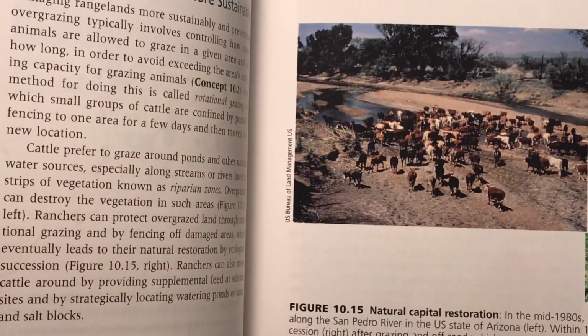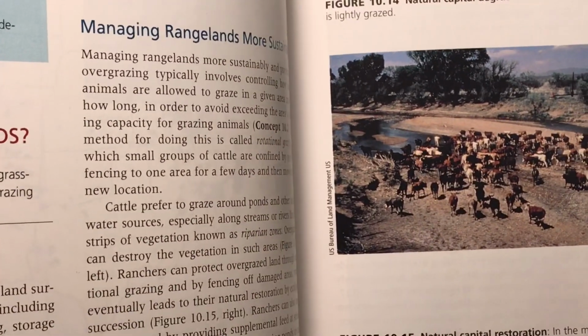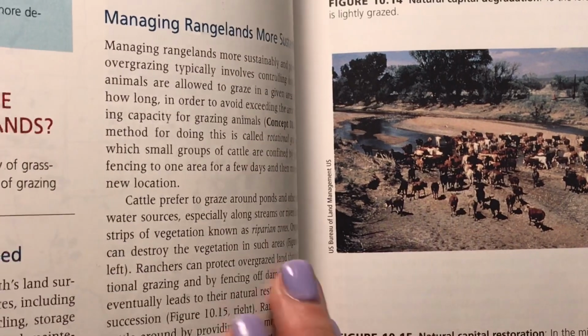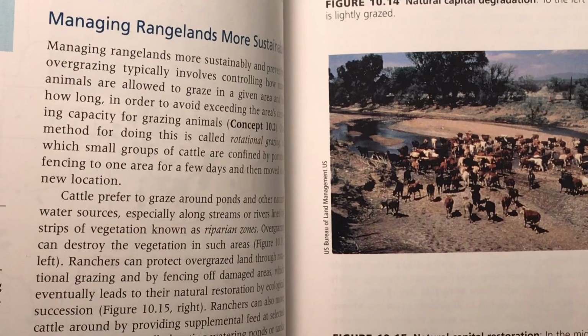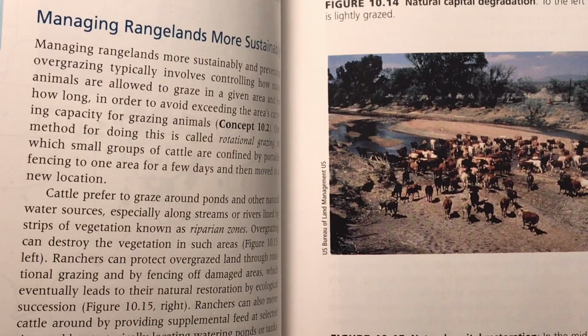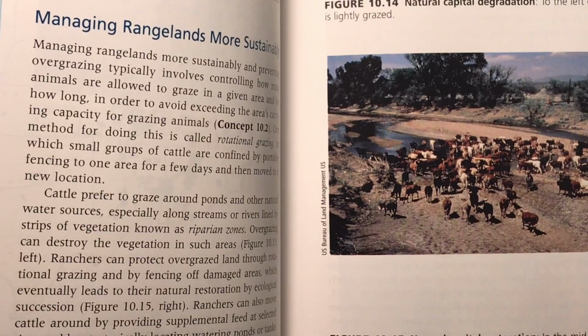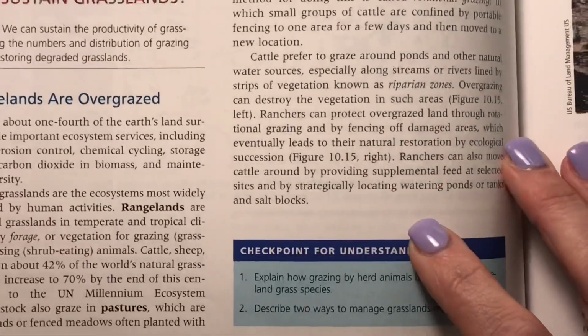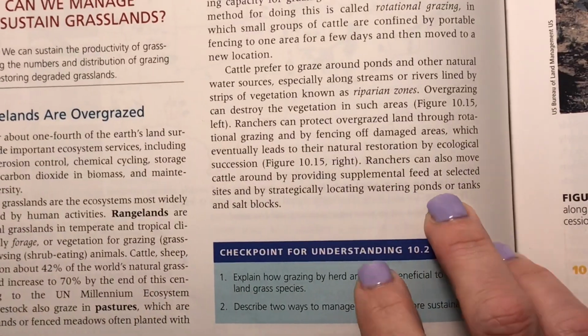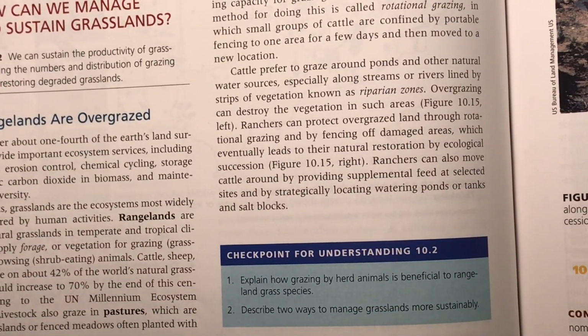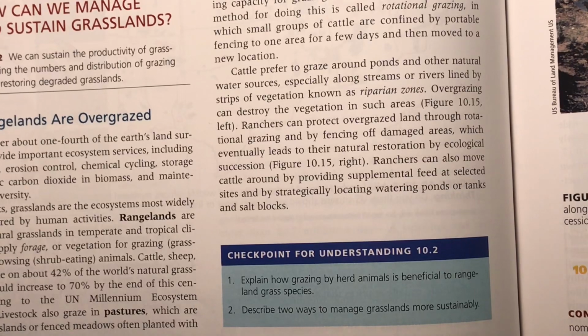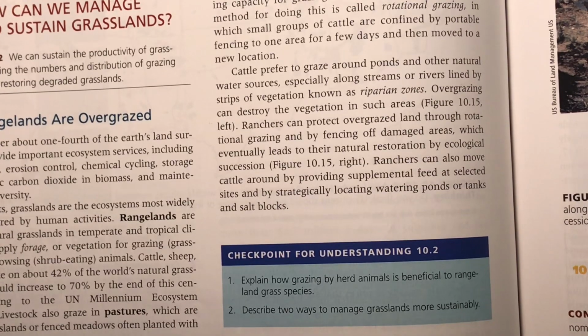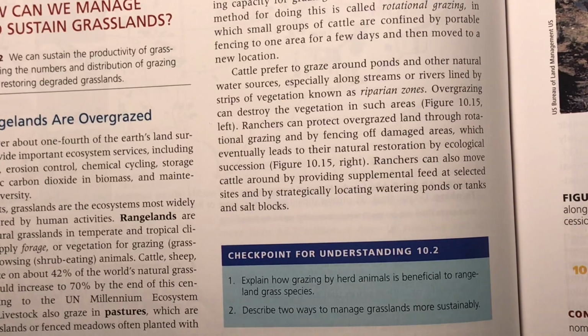So try and not let your animals just spend days at a time just trampling this one particular area. Let them only stay for a couple days and then move on. That's a big thing. And then ranchers can also move cattle around by providing supplemental feed and then strategically locating watering ponds or tanks and salt blocks. So just providing alternative sources of water other than the rivers.